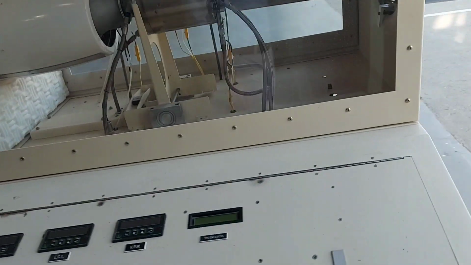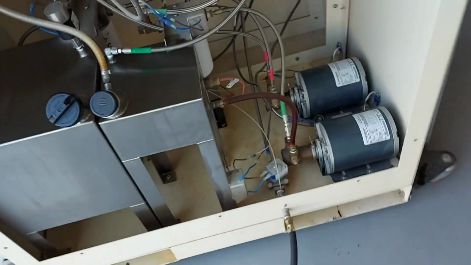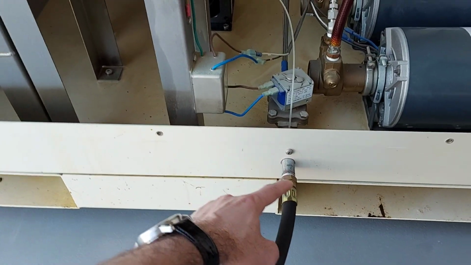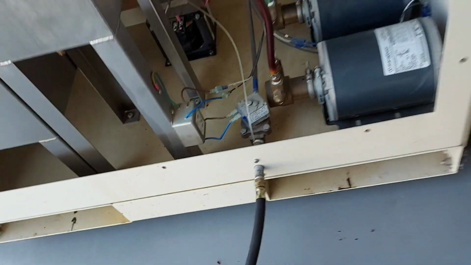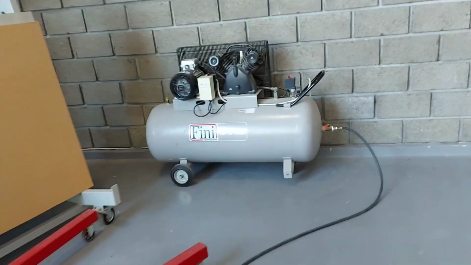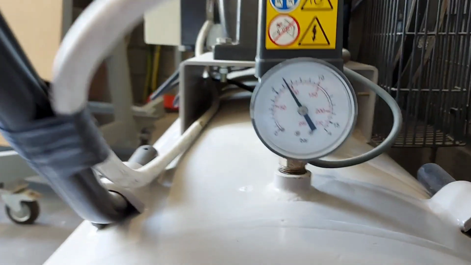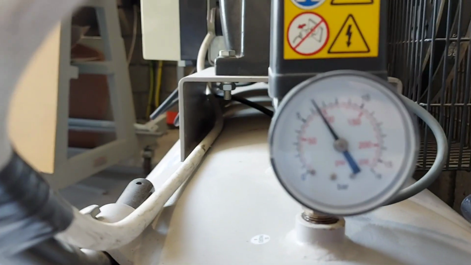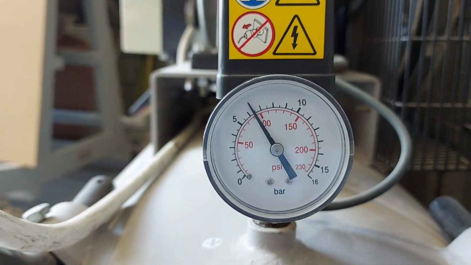Okay, next we need to make sure there is a supply of air pressure, which is to be connected at the back in this location. So in this case, we are using a portable heavy-duty compressor here, which provides us between 100 to 120 psi. Because we already did a run this morning, it's a little bit down, but that's fine.